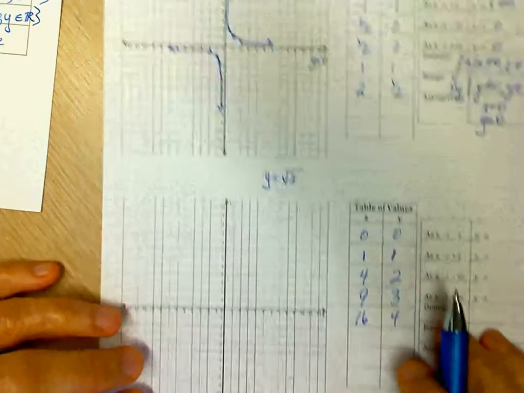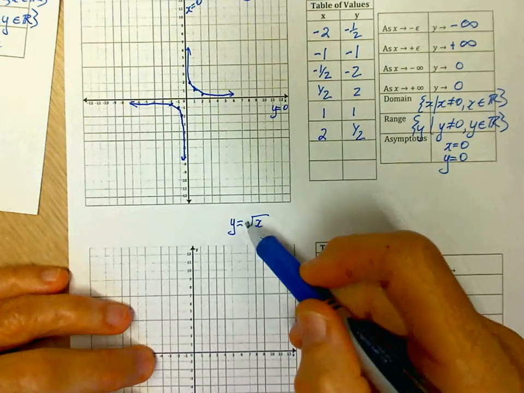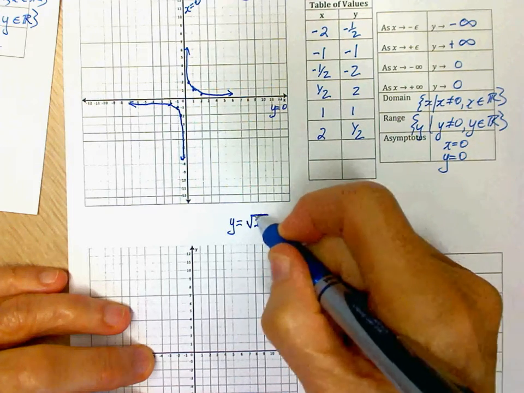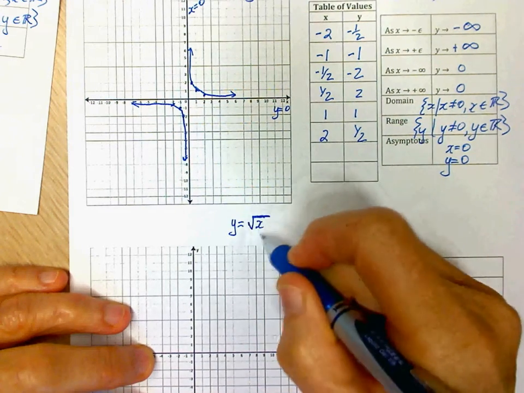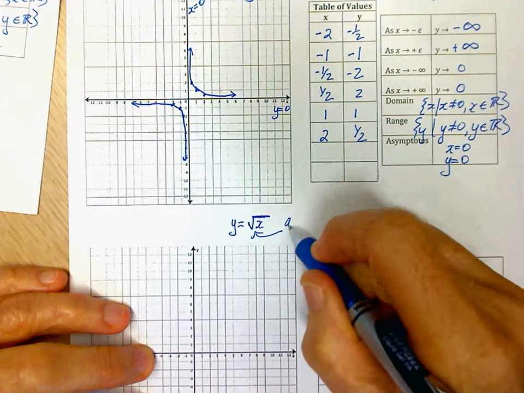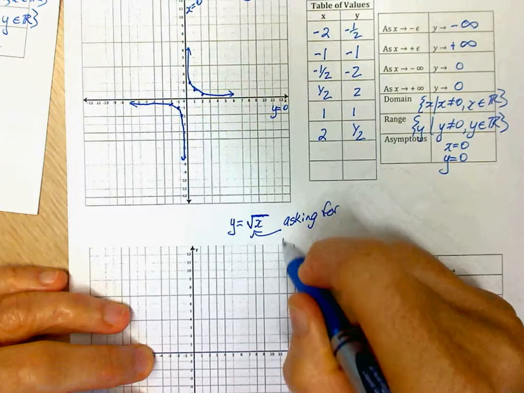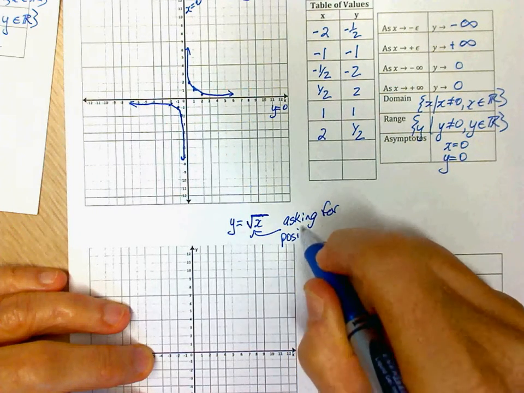Now, what I want you to note, the way this equation or function is written, this is asking for positive square root only.